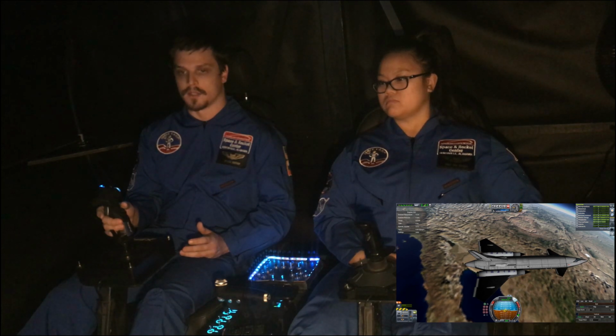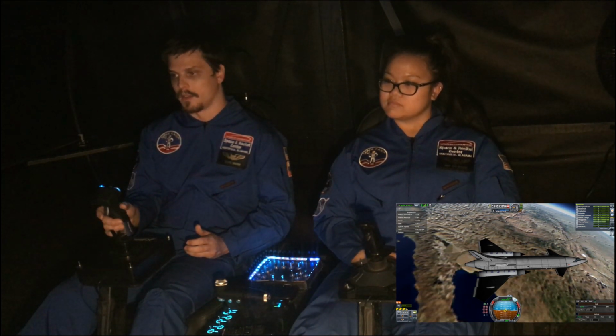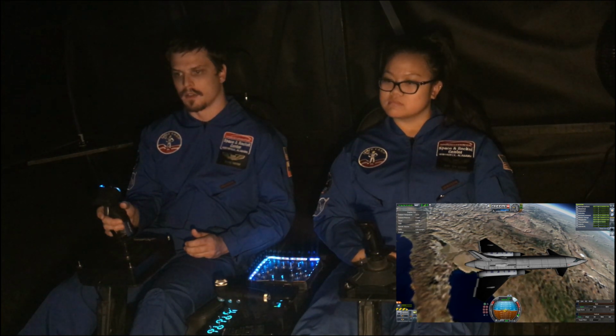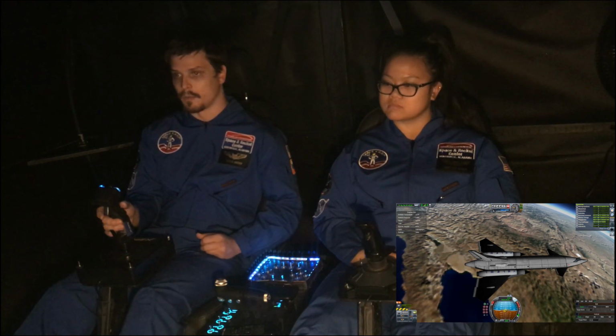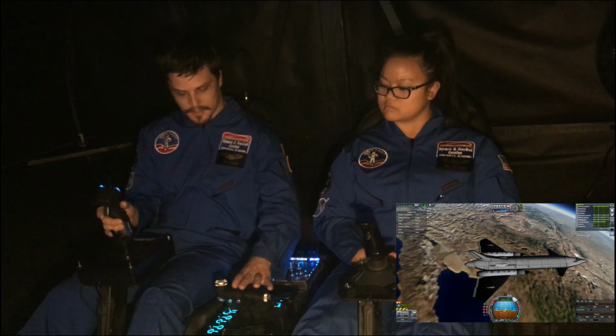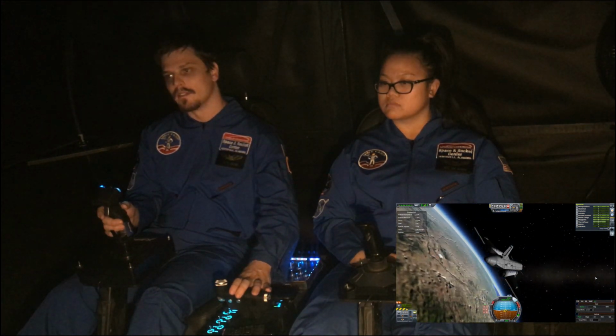Its best competitor is actually Elon Musk's BFR, or Big Falcon Rocket. That one's got a price of $20 to $40 million per launch. So our space plane is still winning on that.